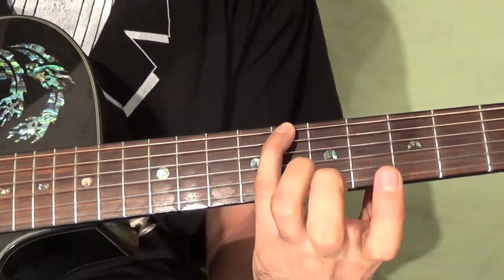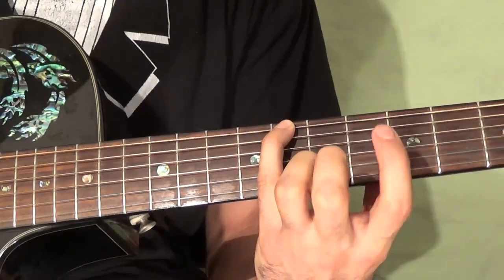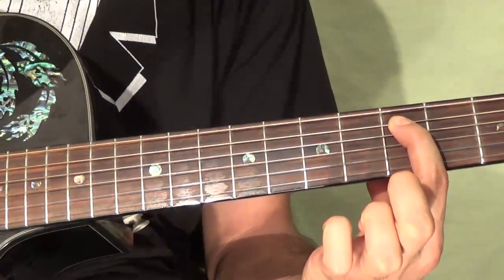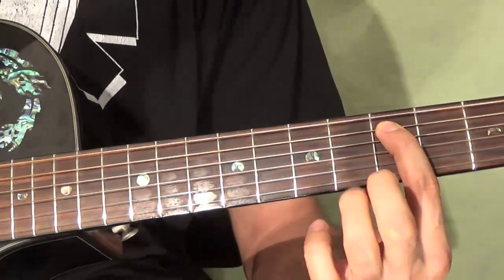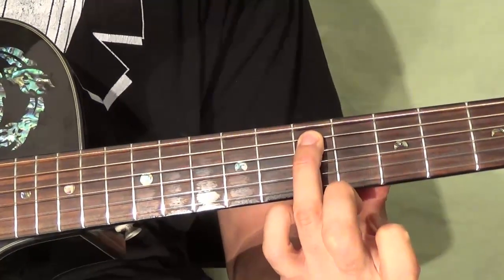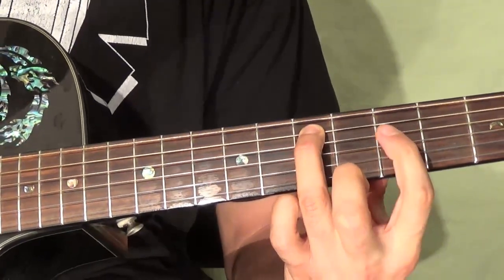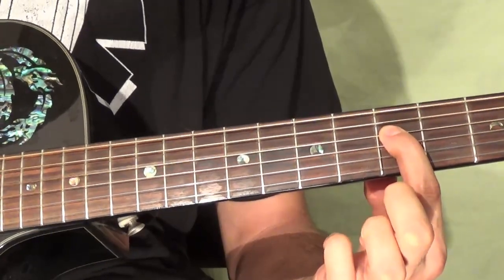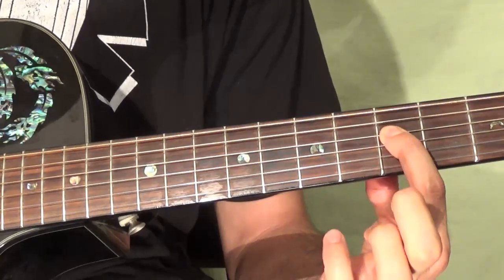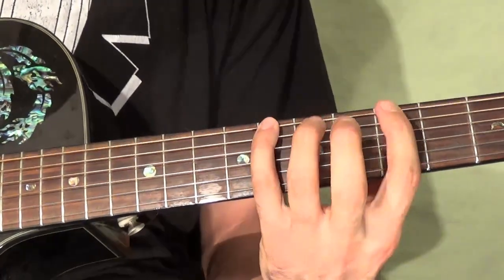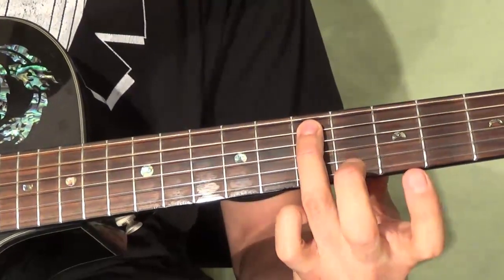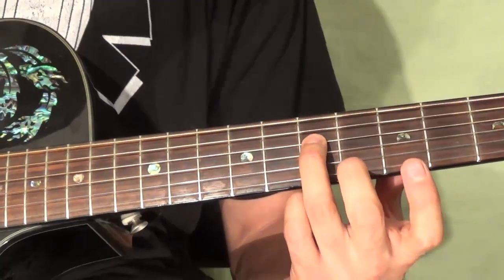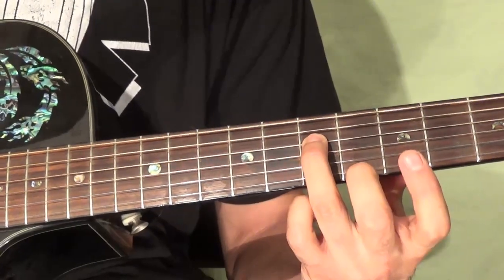C is at the 8th fret on the E string, 5, 8. D is at the 5th fret on the A string. E is at the 7th fret on the A string. G is at the 5th fret on the D. And that's the 5th note there. So we have A, C, D, E, G, and at the 7th fret on the D string here, we're back to an A note.